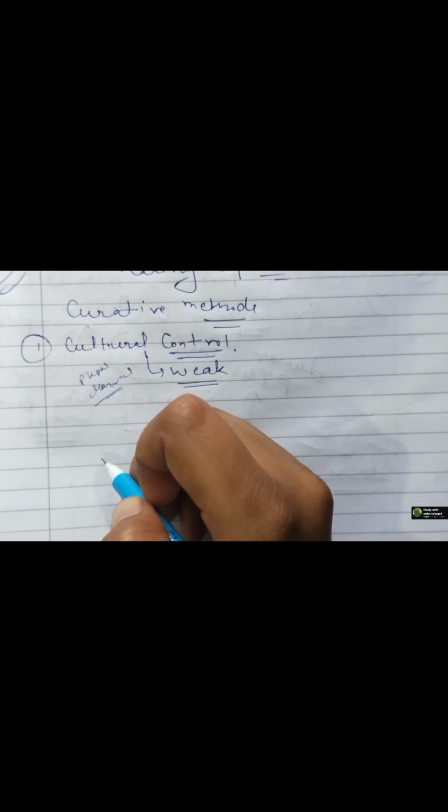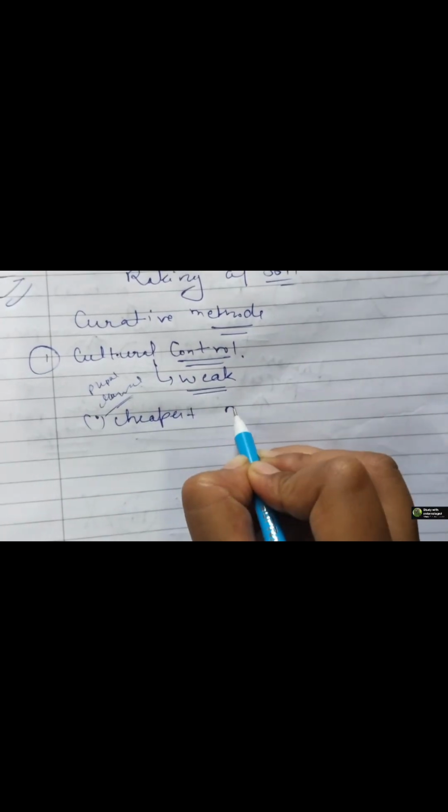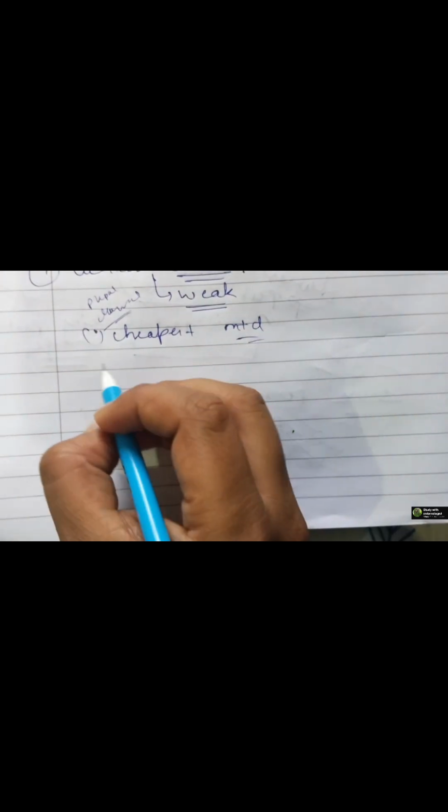Sometimes they ask which one of the tools of IPM is the cheapest among all. So the cultural method is the cheapest among all. It is the cheapest method. And what is the requisite for this? Just sound knowledge of pest ecology.